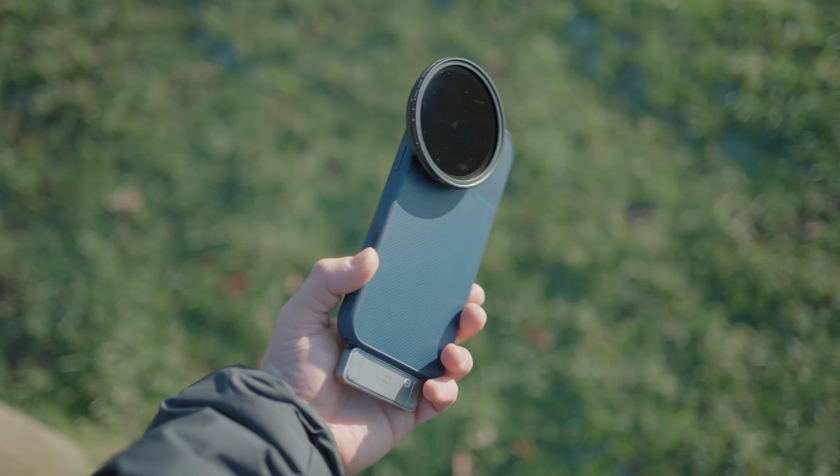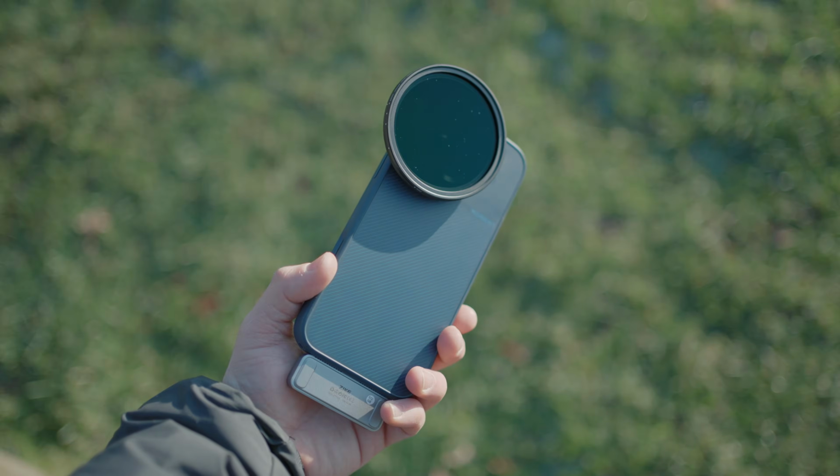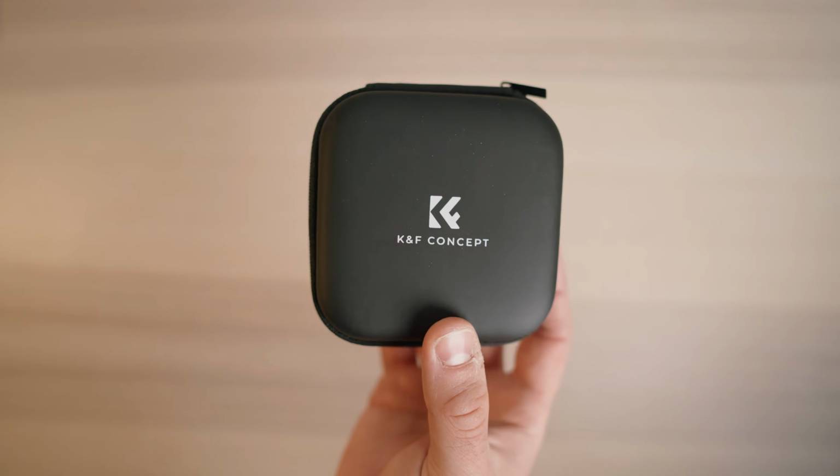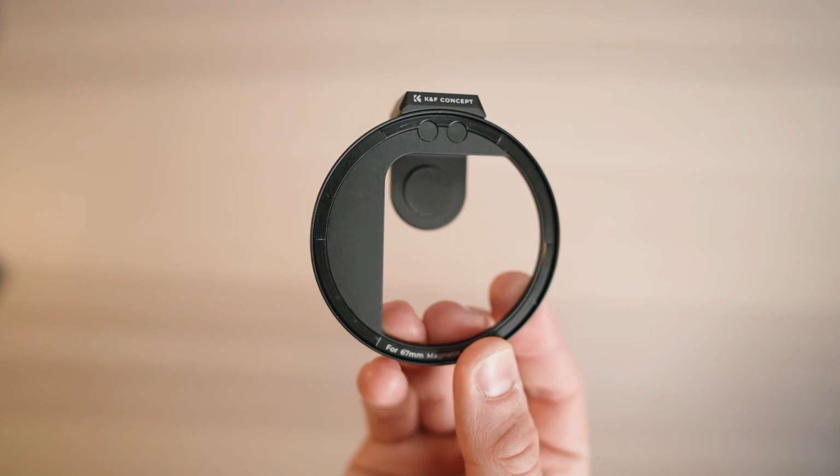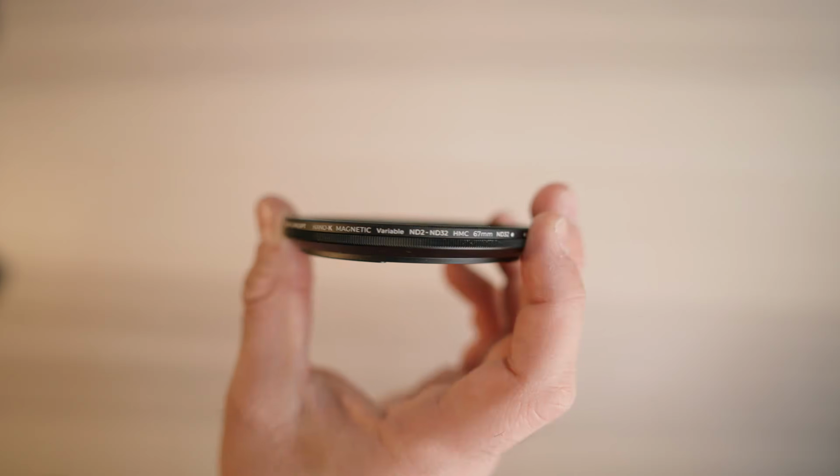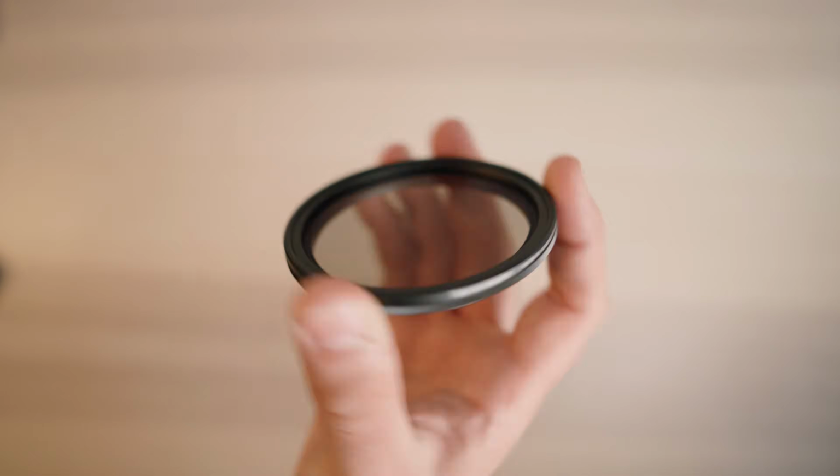So let's talk about this particular one from K&F Concept and why I recommend it. So this kit comes in three main parts. You have the carry case, you have the clip that goes onto your phone, and then you have the magnetic variable ND filter. So why do I recommend this kit over others?